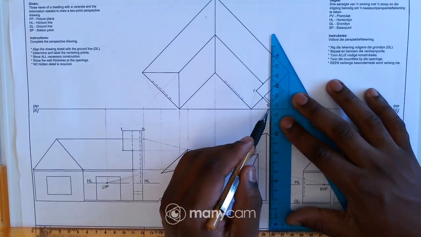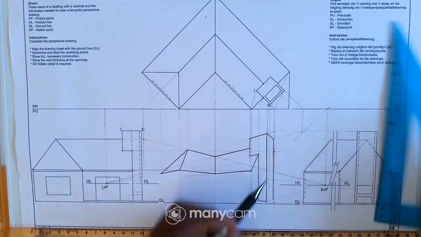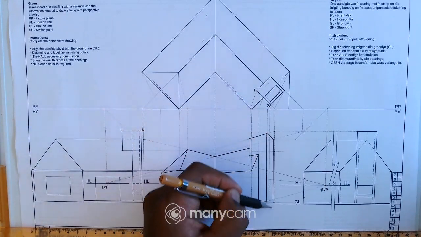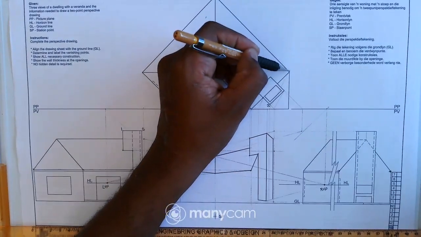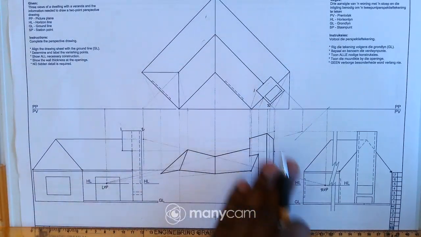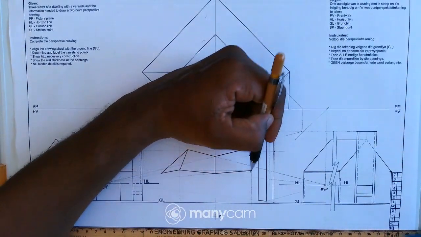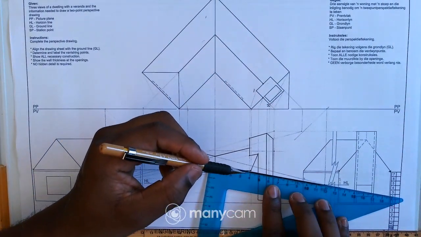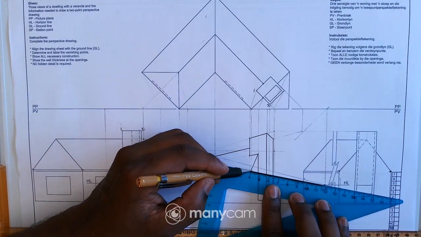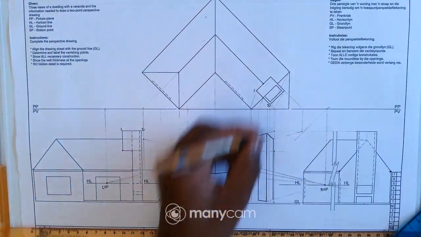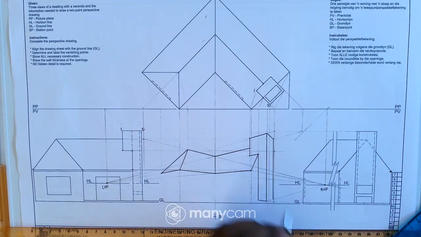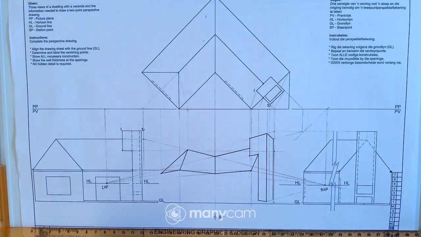And then I'll just take it down. You can see that this line is inside the chimney there. So that means I won't be able to see this point on my drawing. Okay, that's fine. So let me take this point to my RVP like that. So this point is right there. We can't see that point or that corner, so I'll leave it as it is.